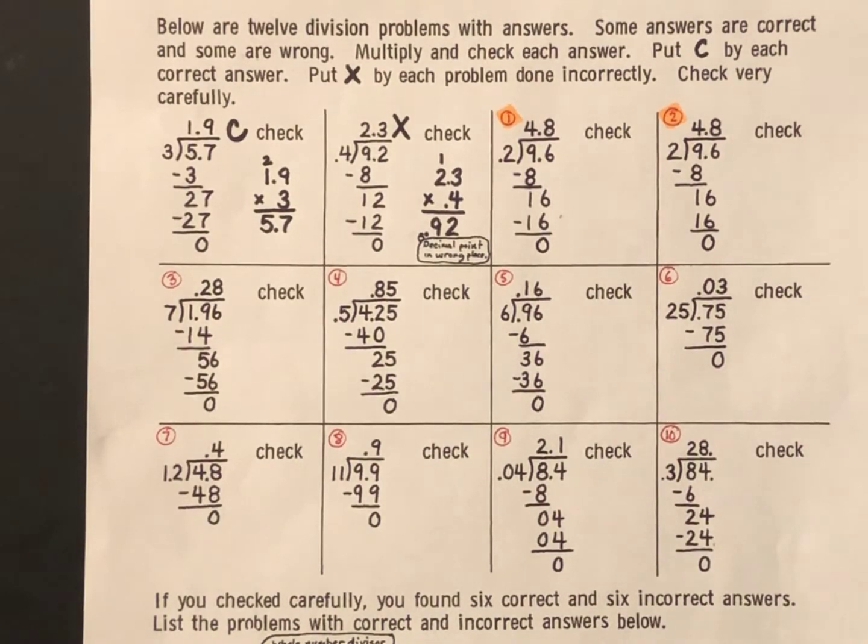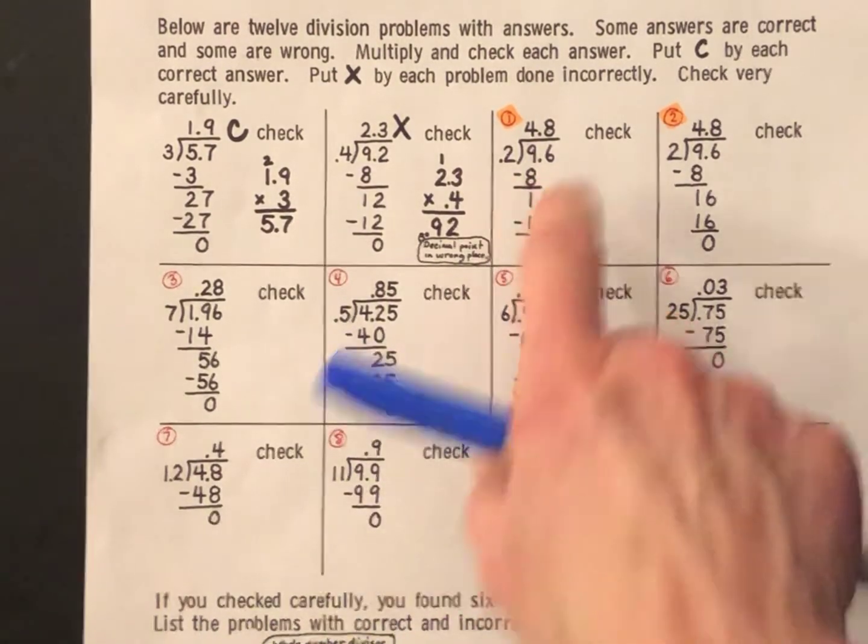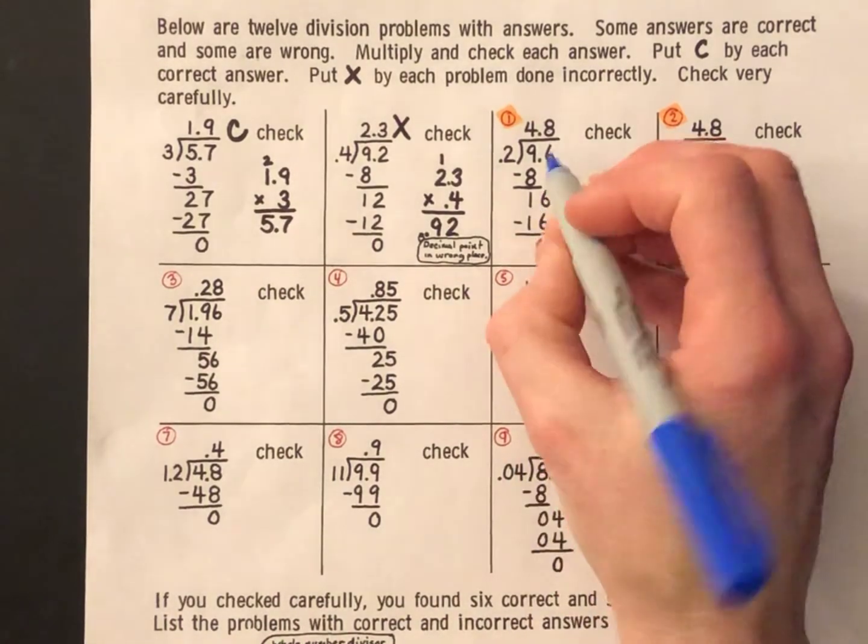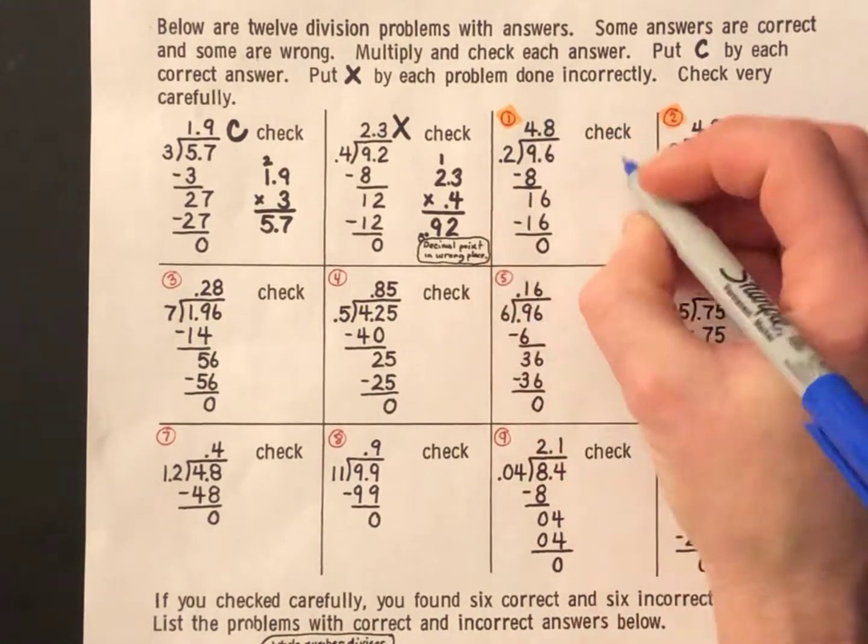Let's start with this one. Number 1, I will start with my quotient.